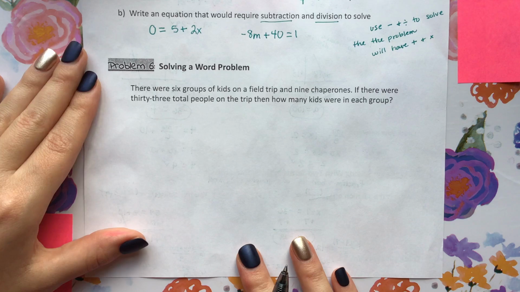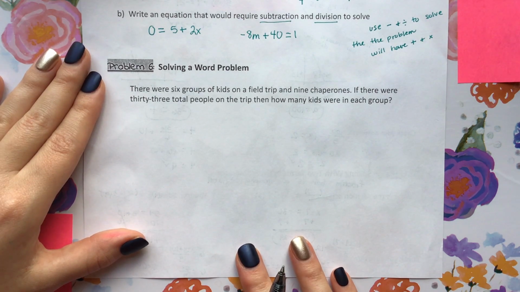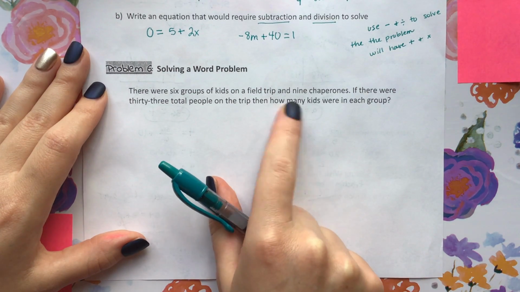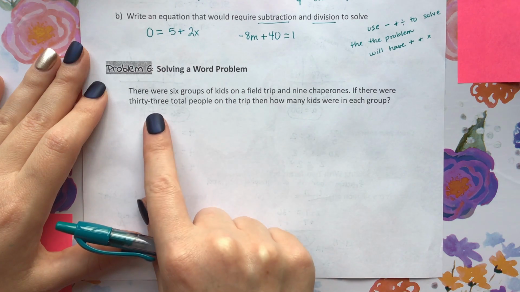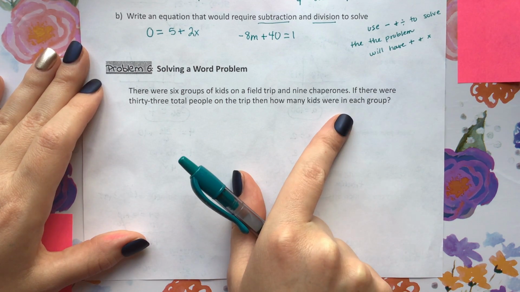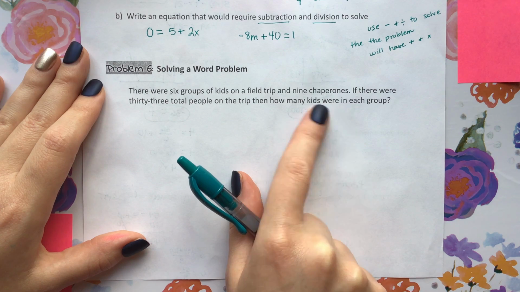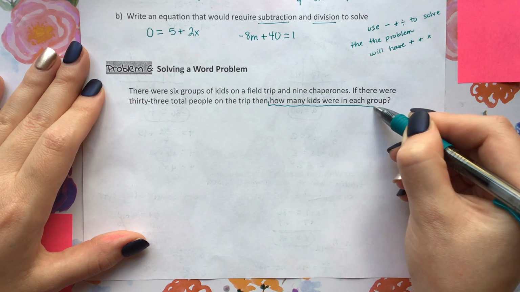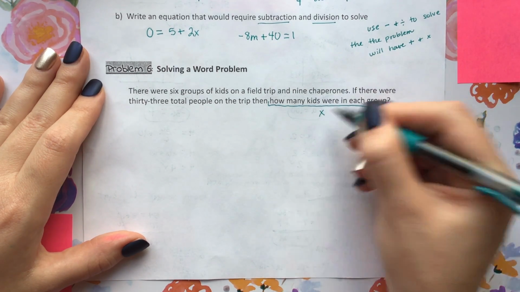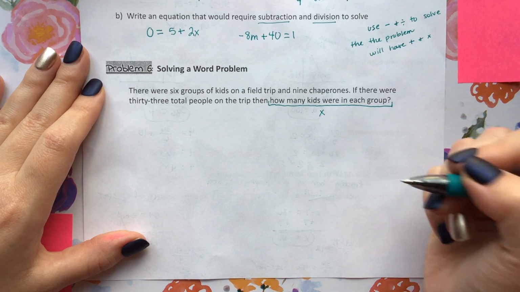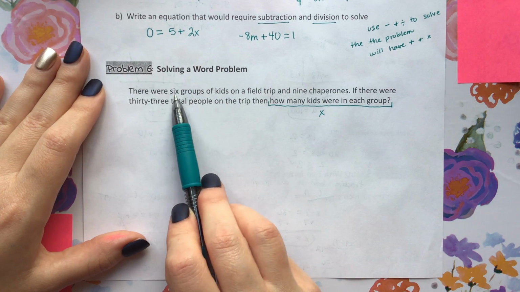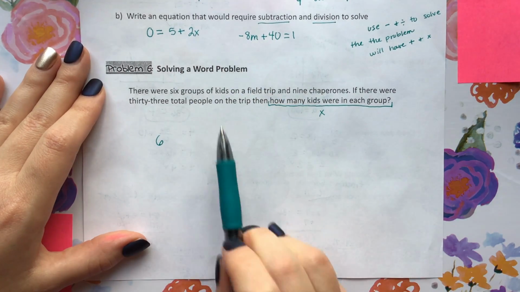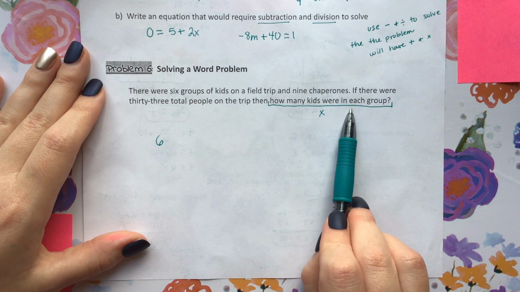All right, we have our very last problem. Solving a word problem, your favorite, I'm sure. It says there were 6 groups of kids on a field trip and 9 chaperones. If there were 33 total people on the trip, then how many kids were in each group? Okay, this last part of this sentence is letting us know what our variable is. How many kids were in each group? That's what we're trying to figure out. So let's start setting up our equation.